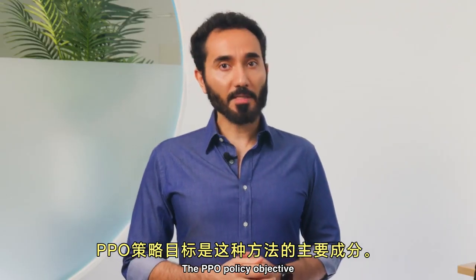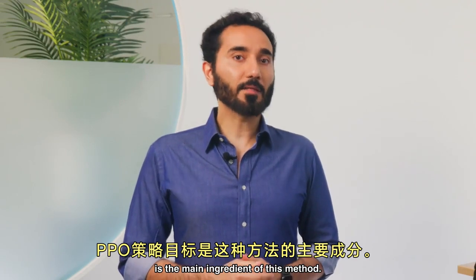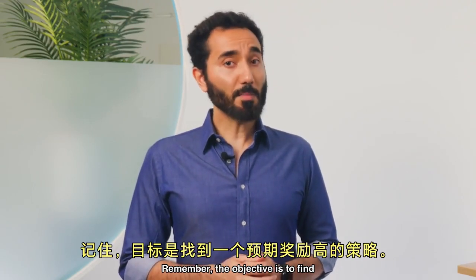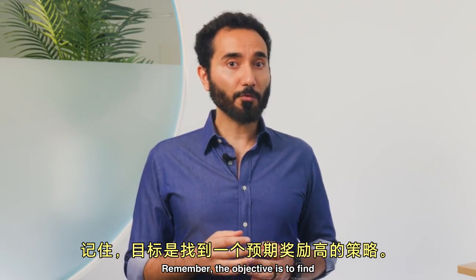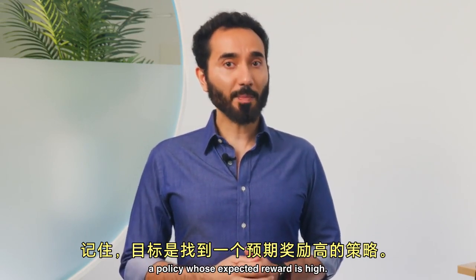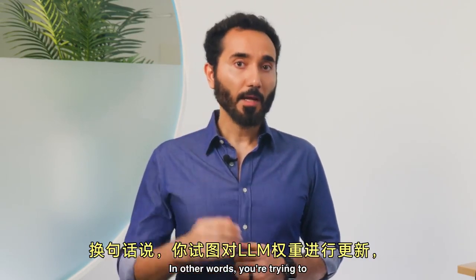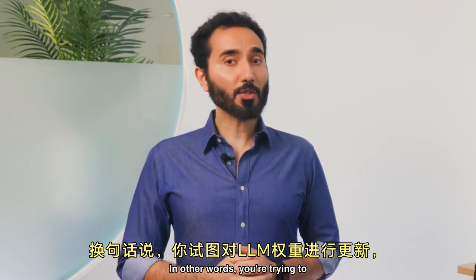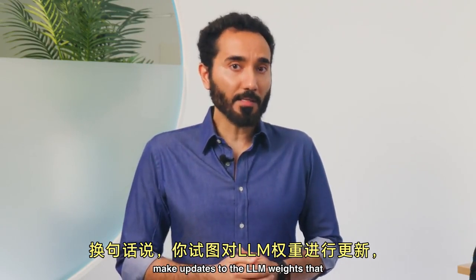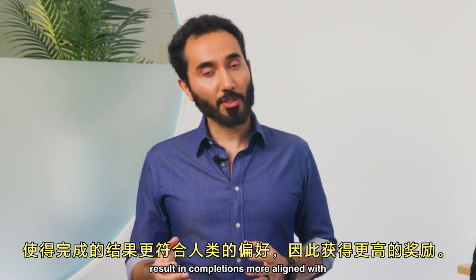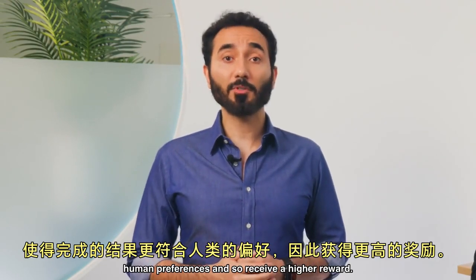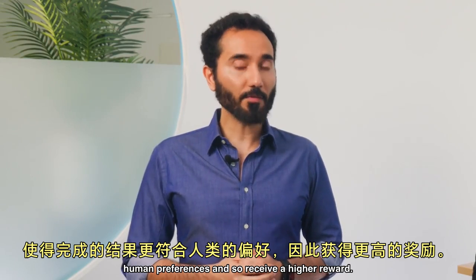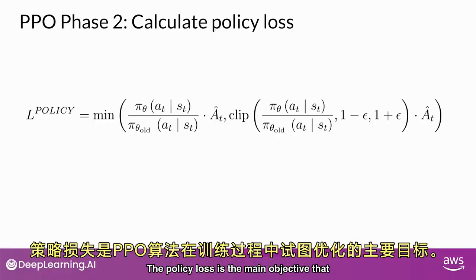The PPO policy objective is the main ingredient of this method. Remember, the objective is to find a policy whose expected reward is high. In other words, you're trying to make updates to the LLM weights that result in completions more aligned with human preferences, and so receive a higher reward. The policy loss is the main objective that the PPO algorithm tries to optimize during training.